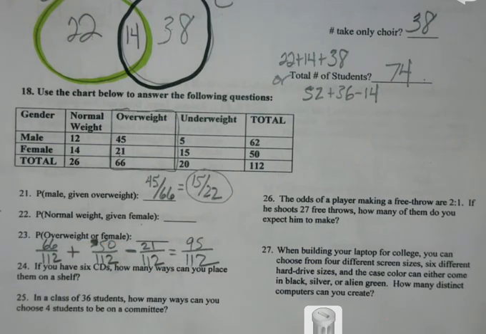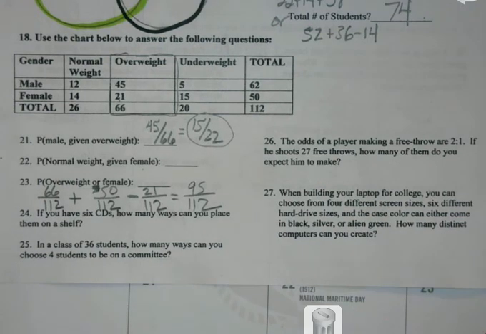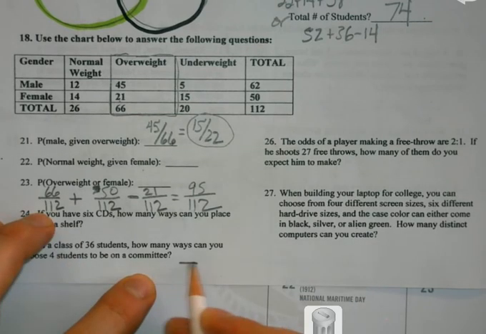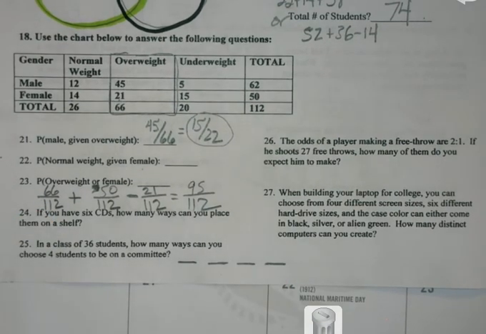Why is 25 from teacher? Okay, so let's see. 25. In a class of 36 students, how many ways can you choose 4 students to be on a committee? Again, here's my way of looking at that. Order math. I can't have the same person be all 4 people. Well, right, I'm thinking I got 4 places on this committee of mine, and I have 36 kids.